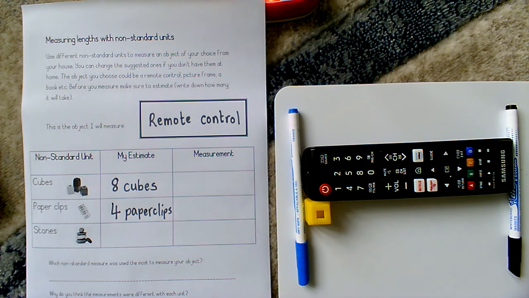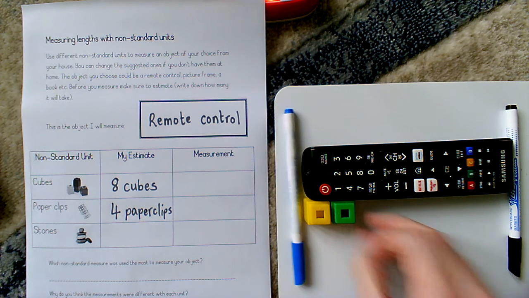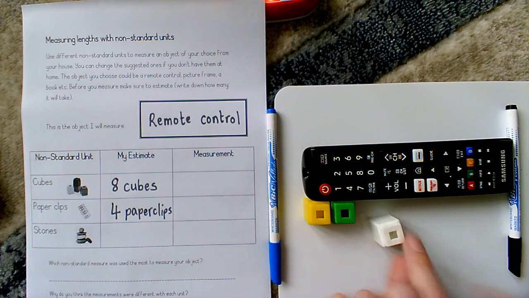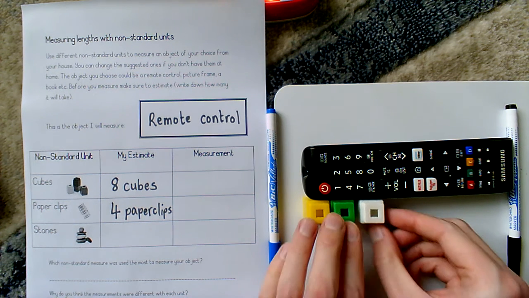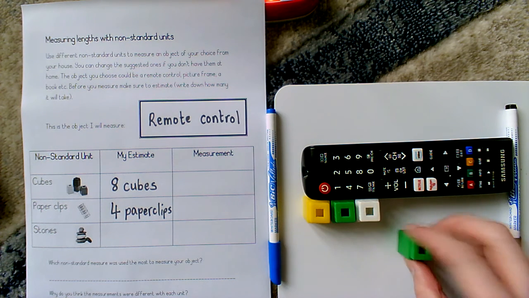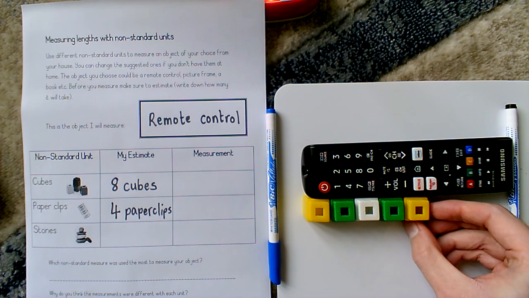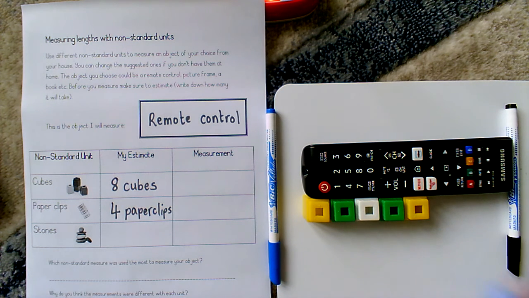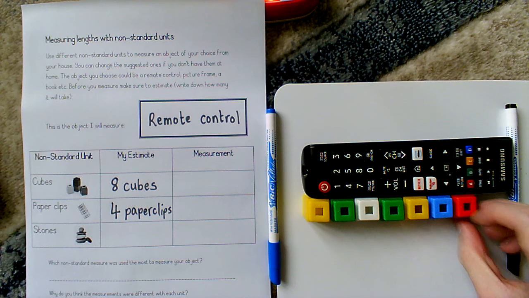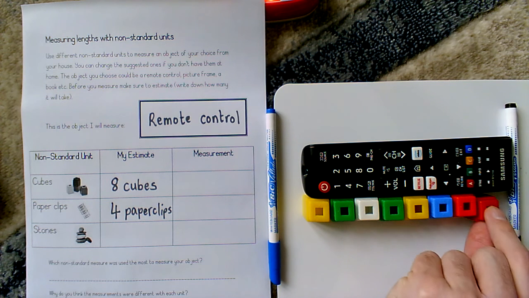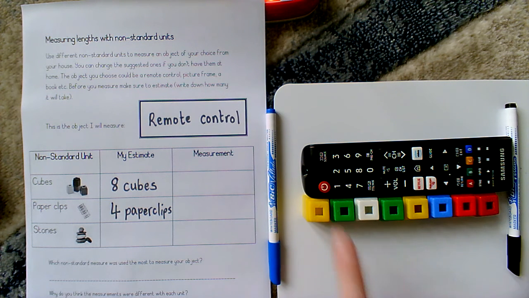Okay, so let's count with it. 1, 2, 3. Remember my prediction, my estimate was 8. 4. An estimate doesn't always have to be correct. It's there or thereabouts. 5, 6. I need some more cubes. 7, 8, and I'm putting them side by side. That's really important too. 1, 2, 3, 4, 5, 6, 7, 8.